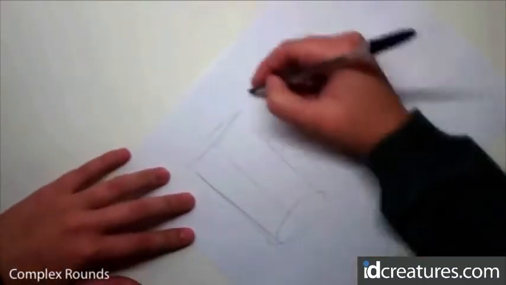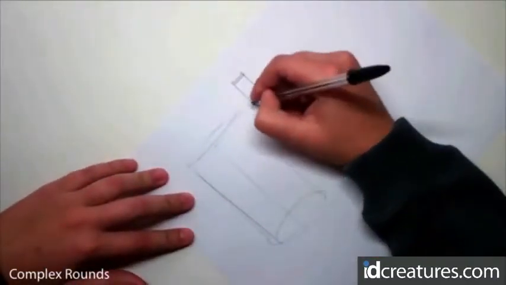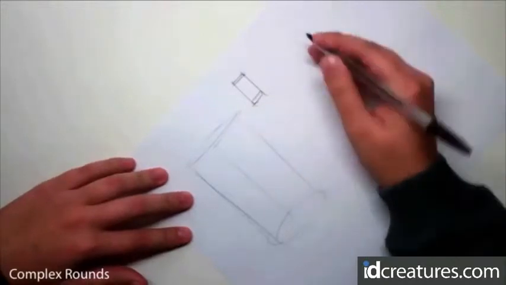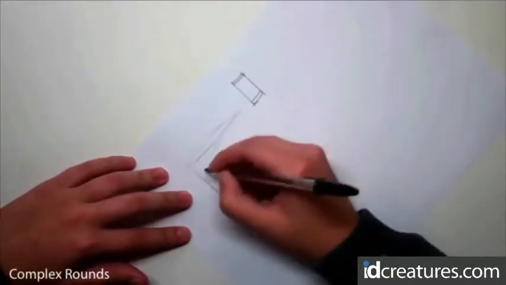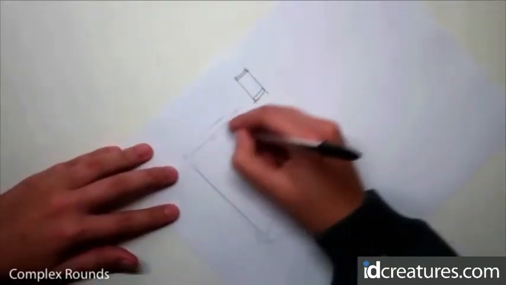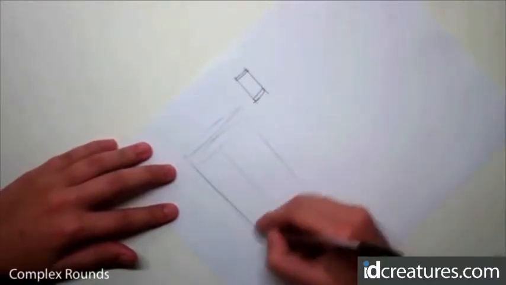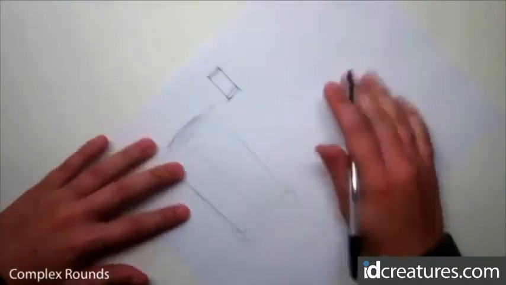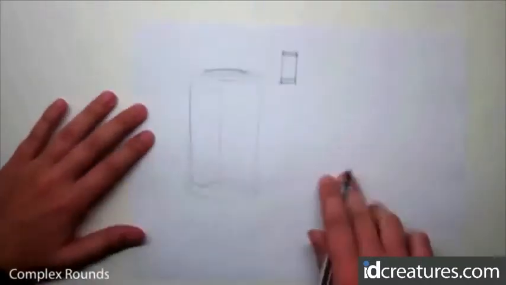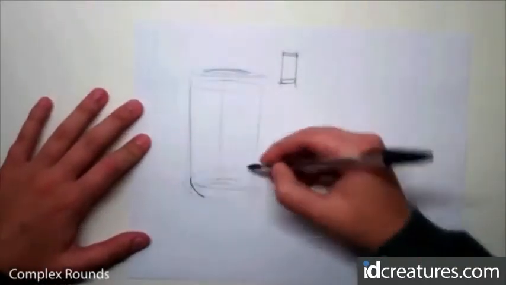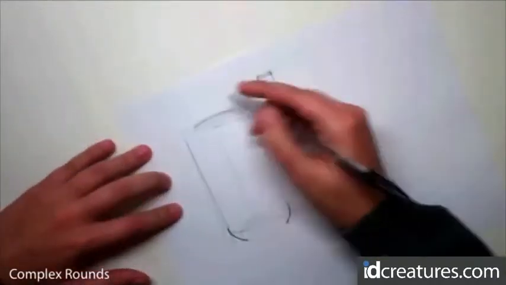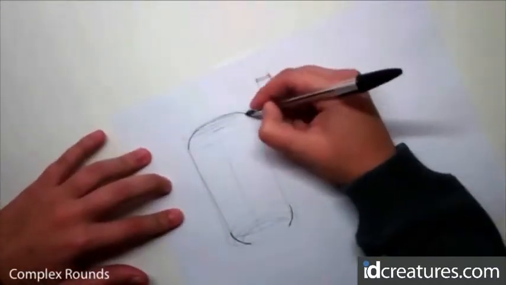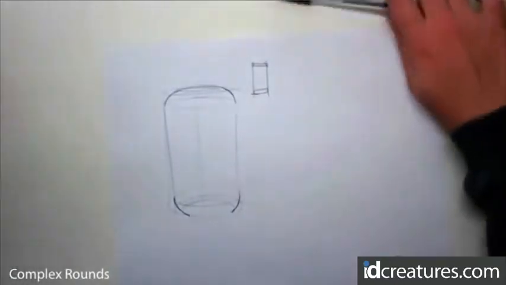So you need to do two lines to mark where it's gonna start the round. So I'm gonna do it right there, and you need to do a small one at the top and another one at the bottom to know where to connect them. Okay, so this one goes there, that one goes there. See? It's very, very simple.